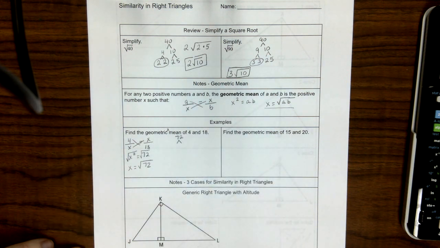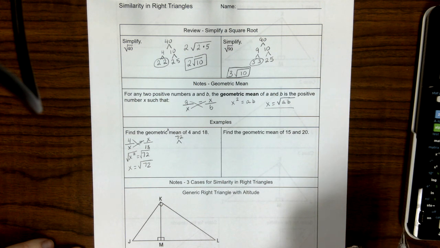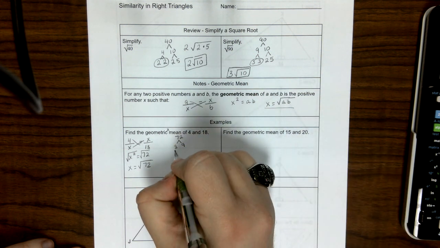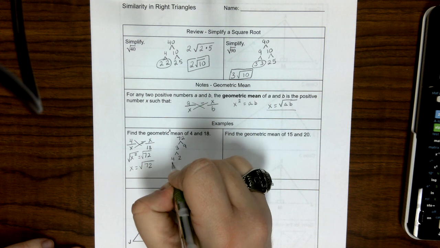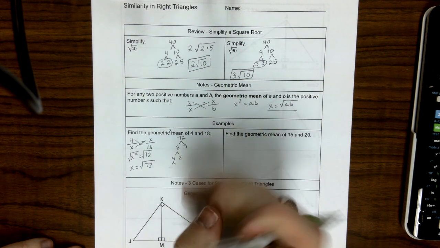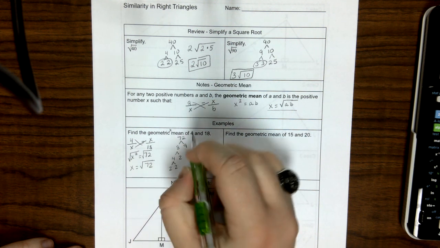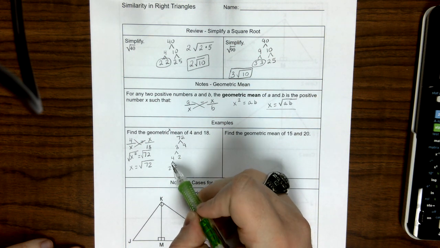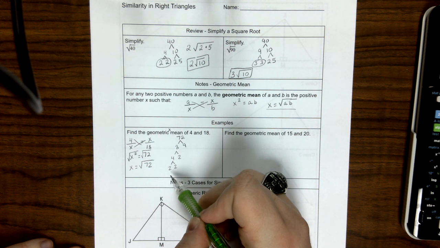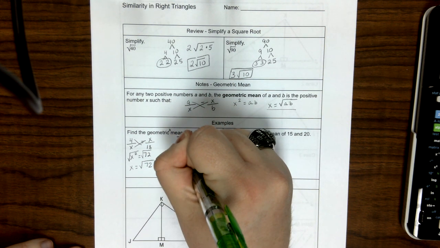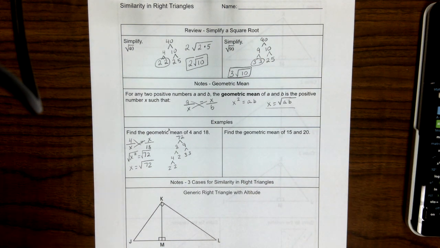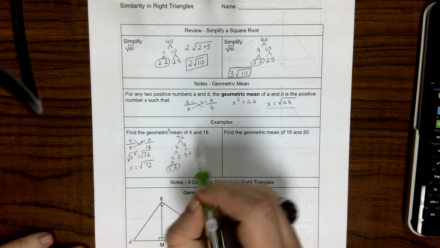Let's see. I did 8 and 9. 8 times 9 is 72. 8 is 4 and 2. I can put another 4. Notice how when I had 8, I broke it down to 4 and 2. I could break 4 down again, and so I broke it down. You got to keep breaking your numbers down until you only end up with primes. All right, 9 breaks down to 3 and 3. So once again, we need to look for pairs of our prime numbers. So I see a pair of 2s and a pair of 3s.